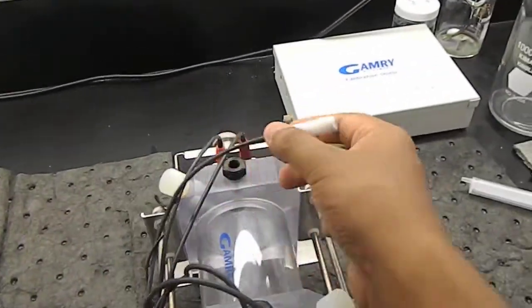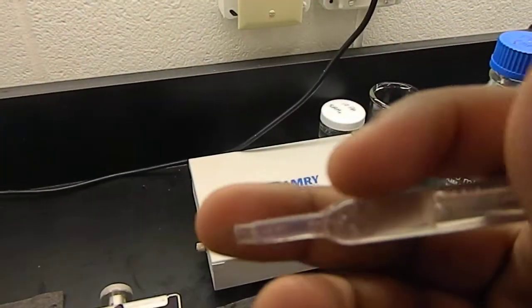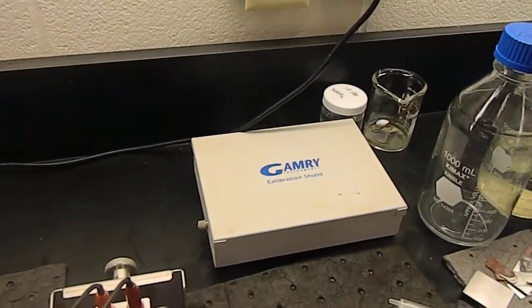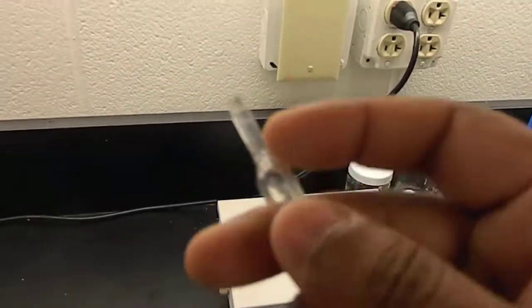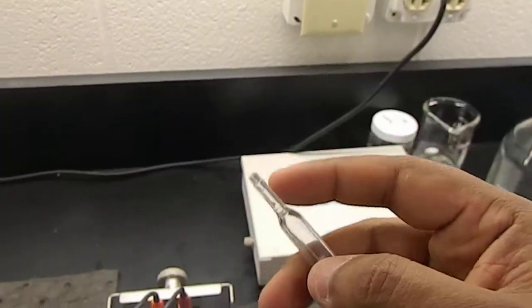For the reference electrode, look at this. We took it here. This reference electrode will go inside, so that this tip gets in touch with the corrosion liquid.